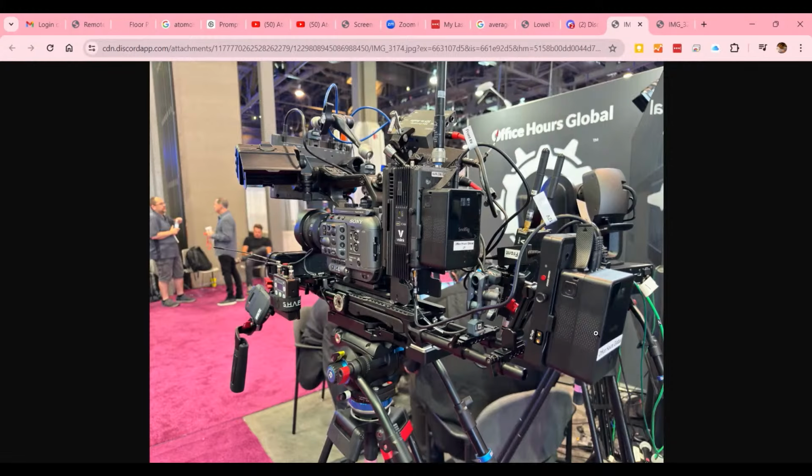And then to the right, it's a little tricky to see, but to the left in the image of the camera, you can see those Vislink antennas coming up. And that's the receiver that's allowing us to get the coverage on the floor.